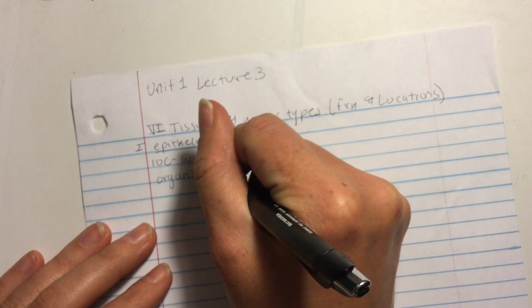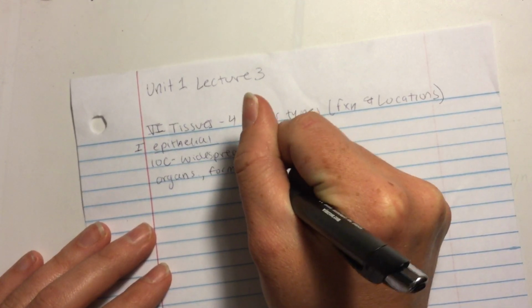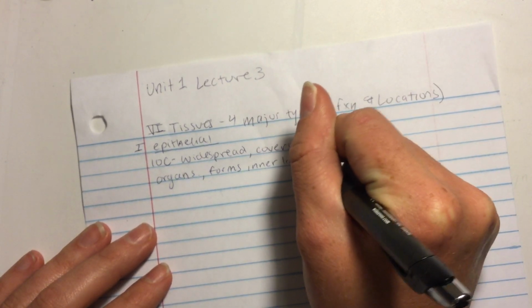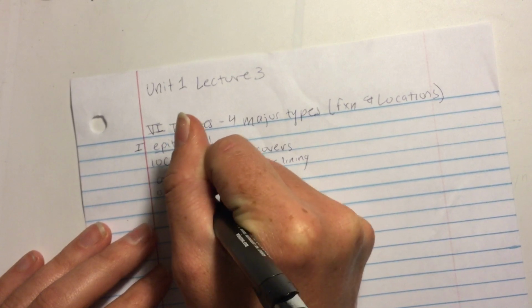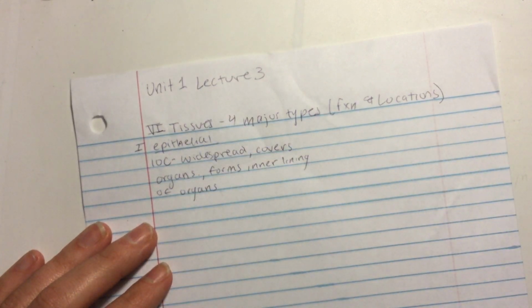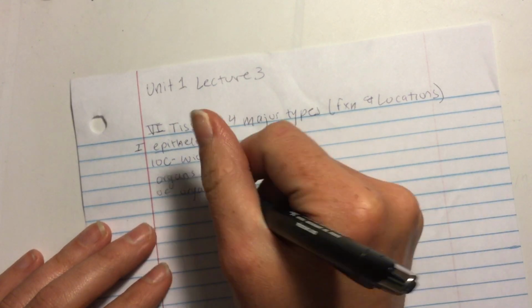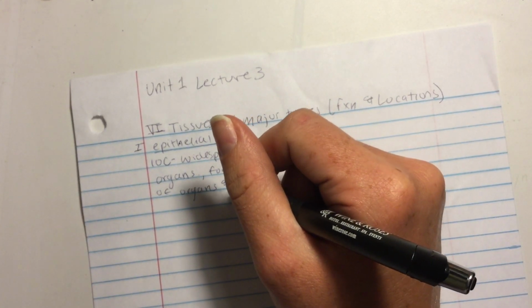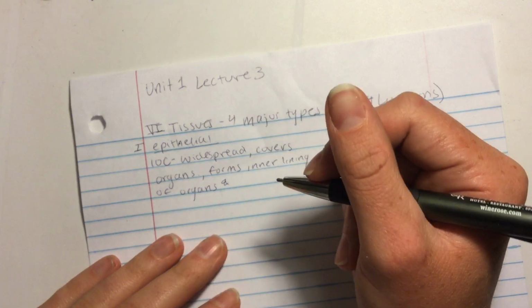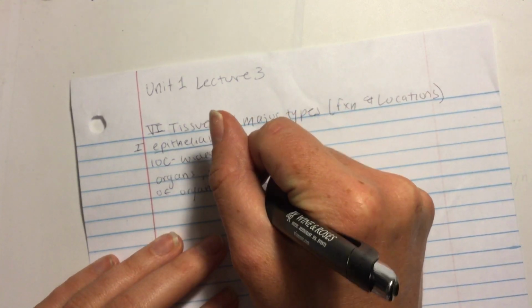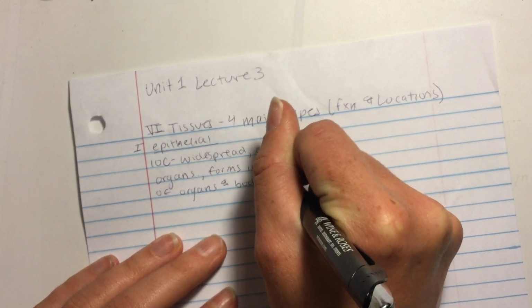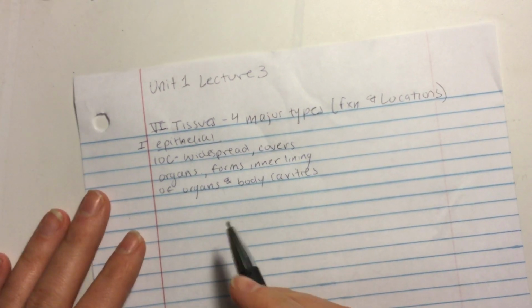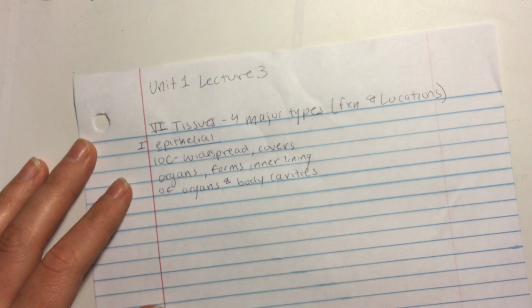So we'll also add forms the inner lining of organs. And it also forms the inner lining of those body cavities that we learned about, like the abdominal cavity. So it kind of surrounds those, protecting the spread of infection. Okay, so that is the location of epithelial cells.